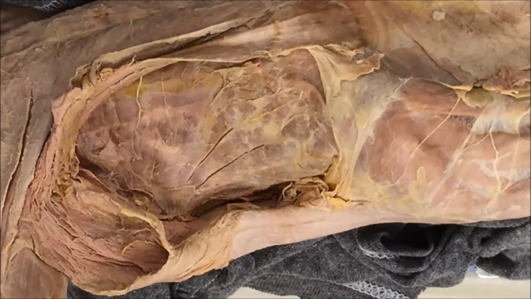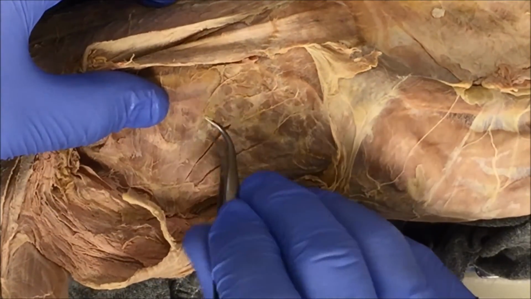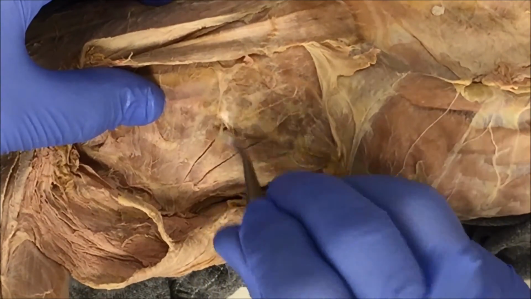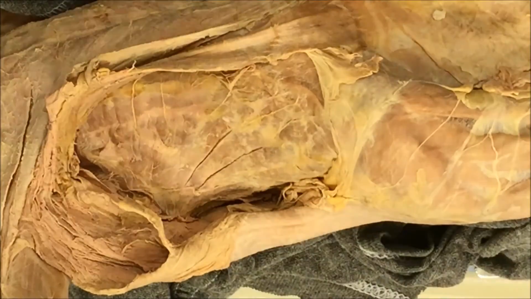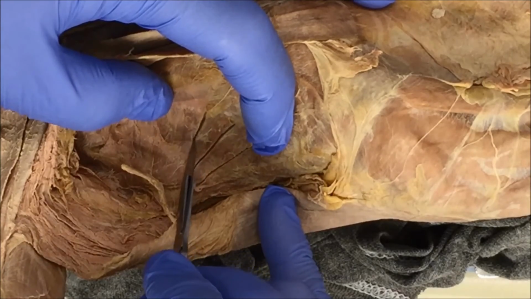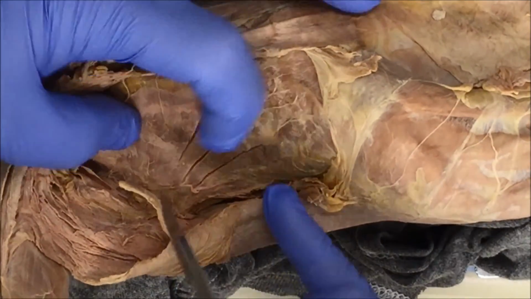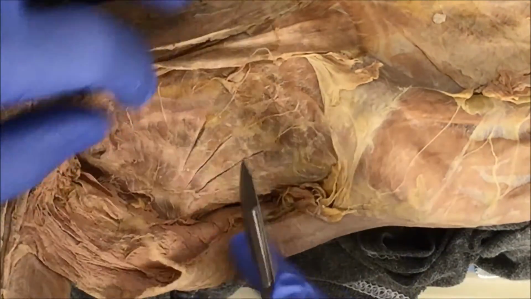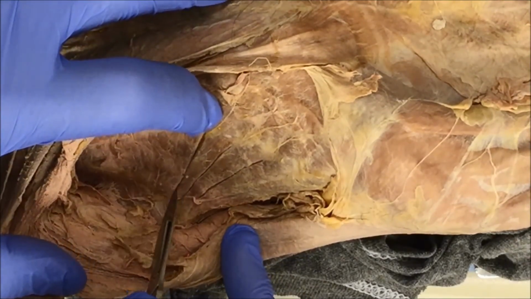If you can't see the line clearly, that means your view is being obstructed by connective tissue. Just remove it with your scalpel. Again, you're just looking at the radiating fibers, or these bands.